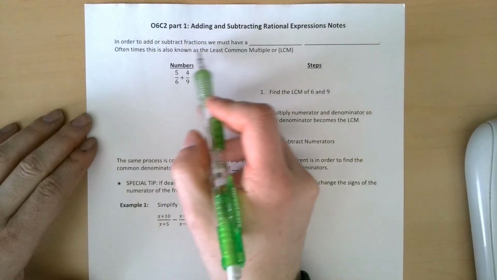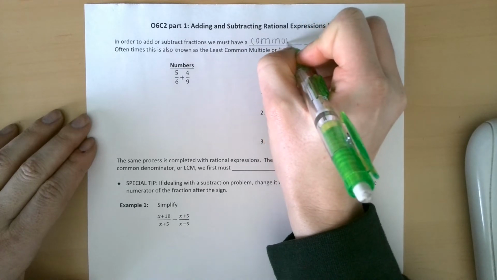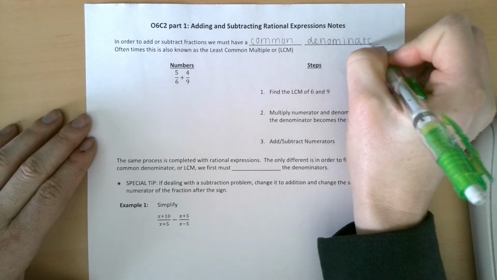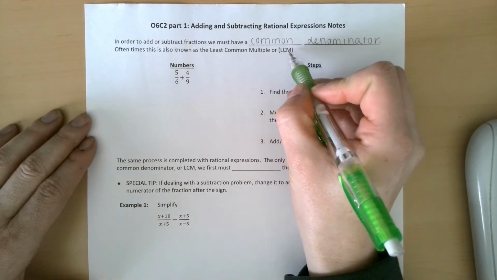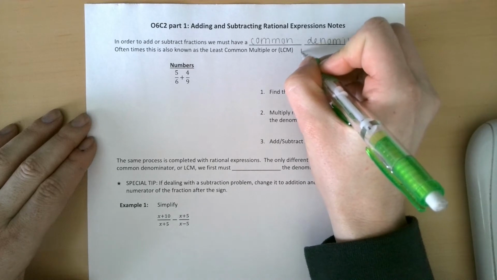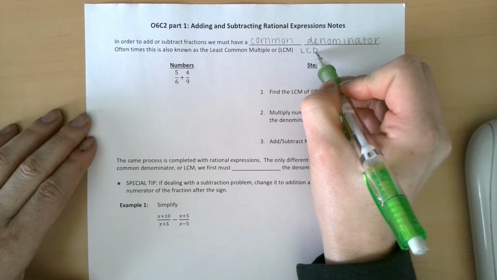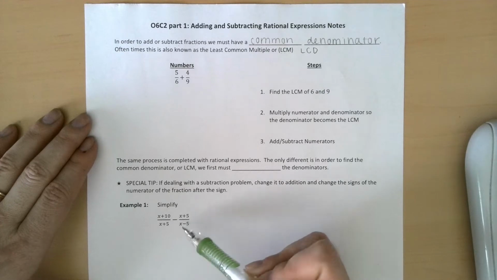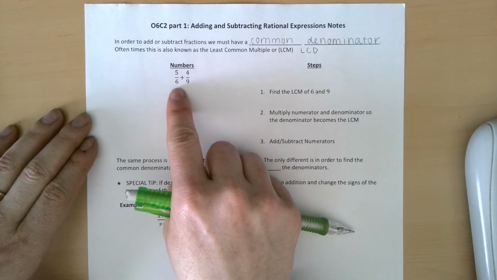So in order to add or subtract fractions, we must have a common denominator. Oftentimes, this is also known as the least common multiple, or LCM. You could also call this the LCD, which stands for the least common denominator. So before we get into our rational expressions that have x's, we're going to look at just a quick example of adding and subtracting fractions that just have numbers.